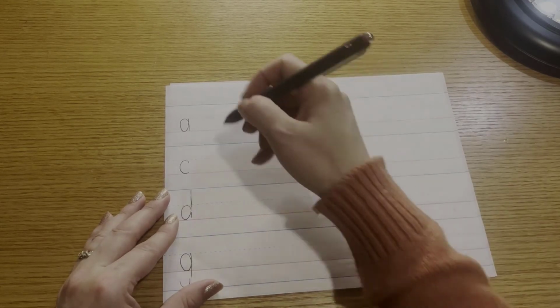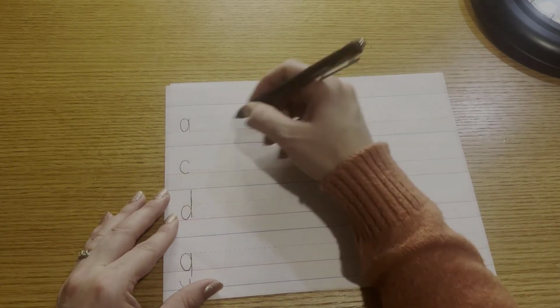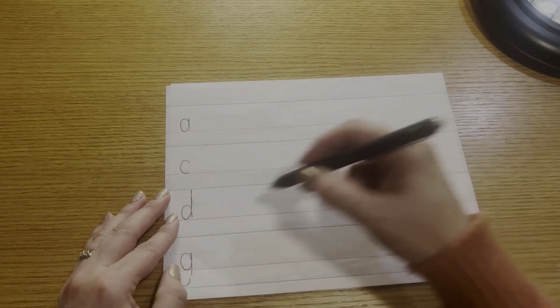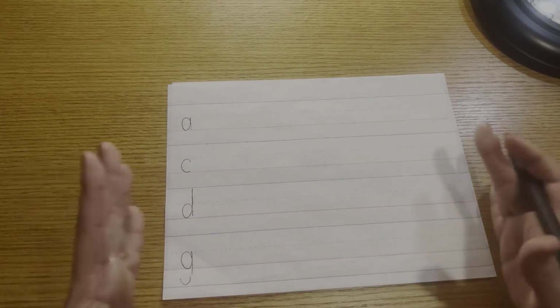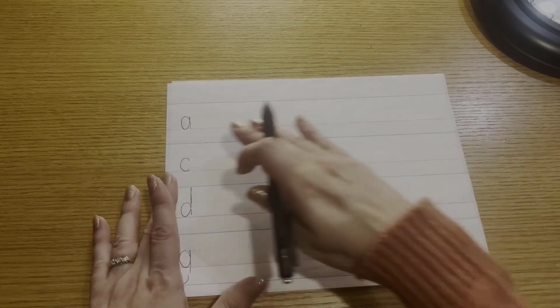If they don't know how to do that ahead of time, I would have traced out a whole line of A's, C's, D's, and G's. I traced it out for them. It takes me 5 minutes or less, and we're done. That's probably good for the week, right? And we just do a little bit every day.